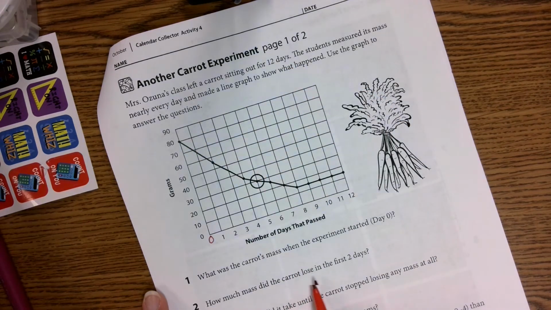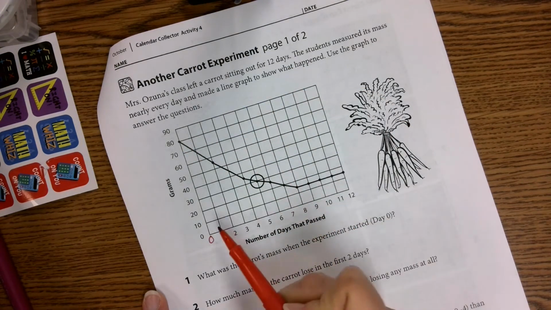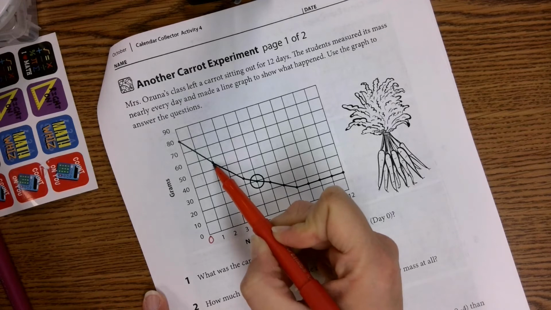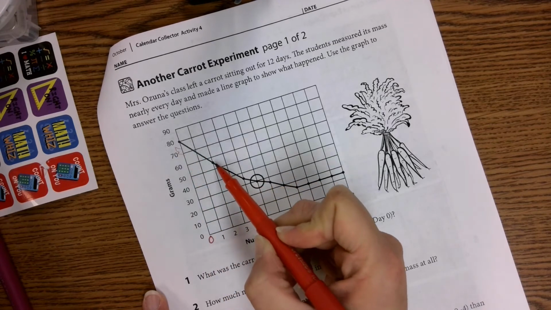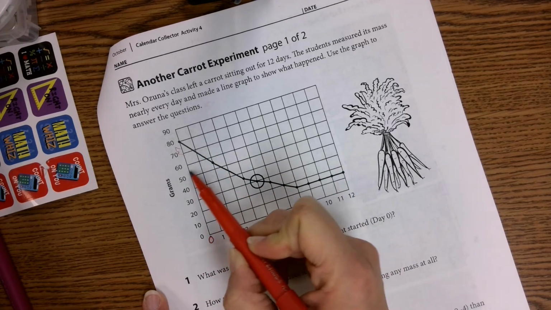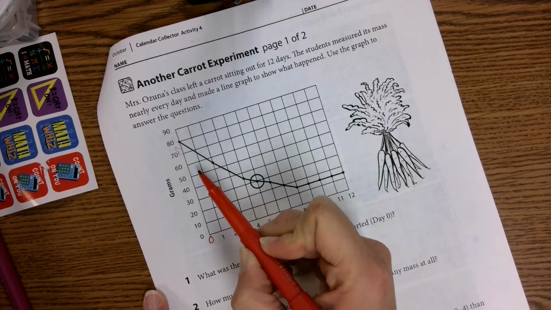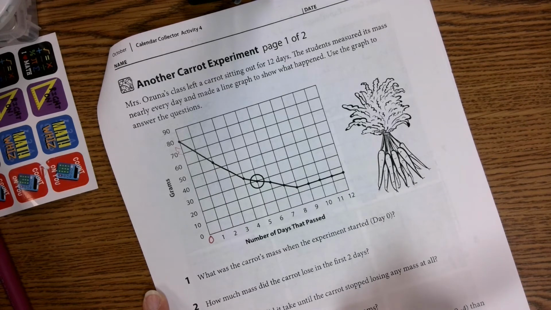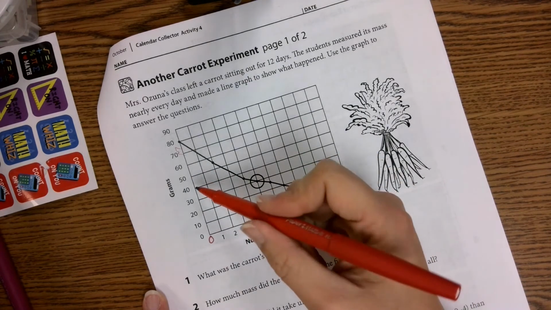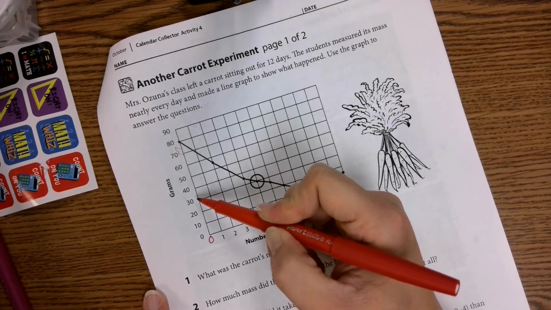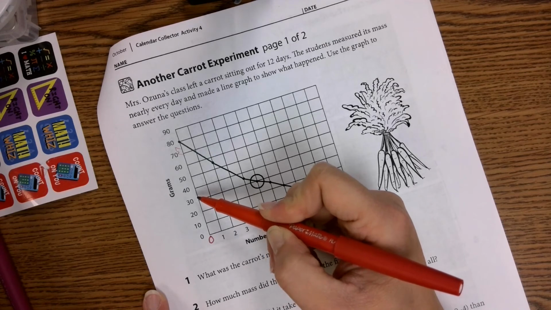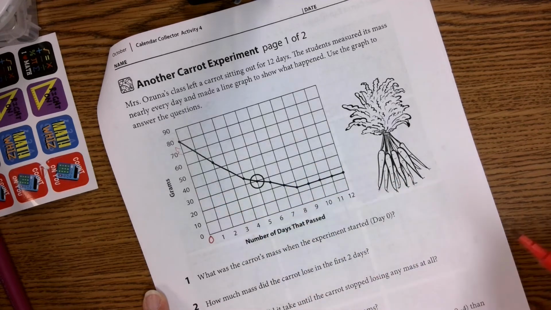Then how much mass did the carrot lose in the first 2 days? Okay, here's 2 days. Here was the mass. Where was it? So then how much did it lose? So pay attention. If it doesn't show you exactly what it is, think about what value it could be. Most of these are going to be either the amount or the amount in between. So like if there was 1 in between here, then it'd be 35, because 35 is between 30 and 40.